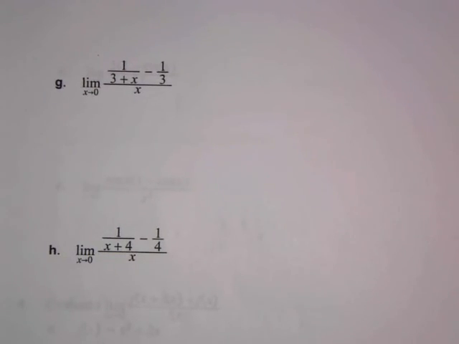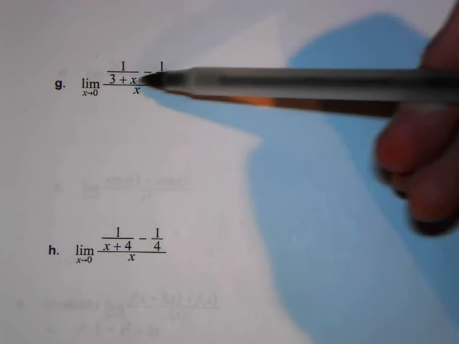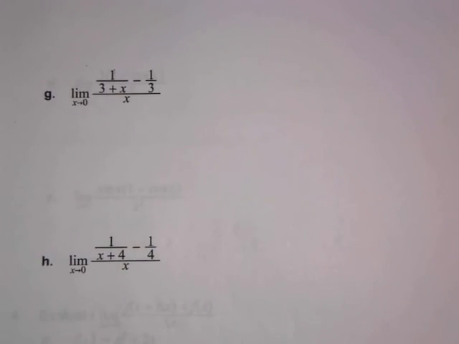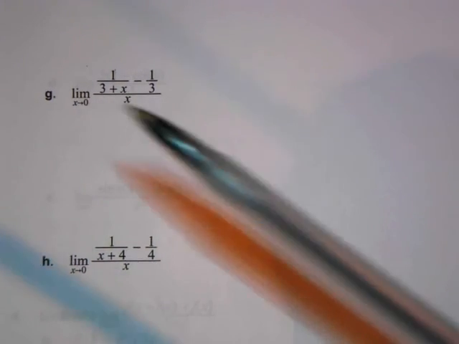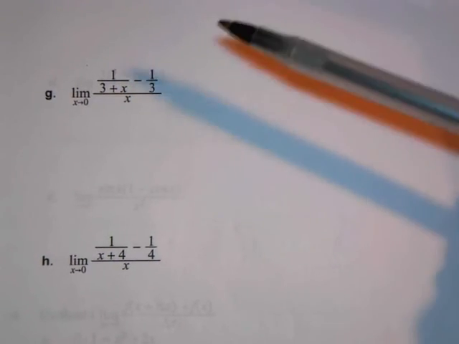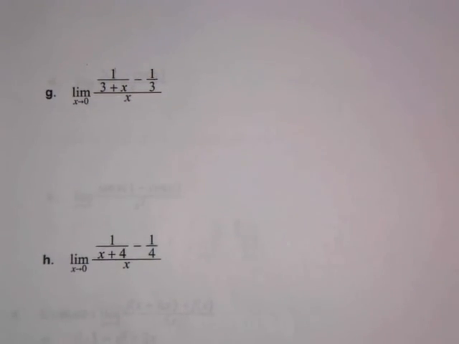Moving along. Sometimes we have problems that look like this. These are called compound fractions. What we mean by a compound fraction is we have a big fraction, and then within the big fraction we have other fractions. Once again, if I saw this problem on a quiz or a test, I would try to plug in 0. When I try to plug in 0, I would notice I get 1/3 minus 1/3, that's 0. I get 0 on bottom, 0 over 0.